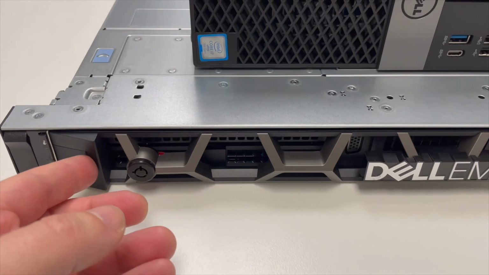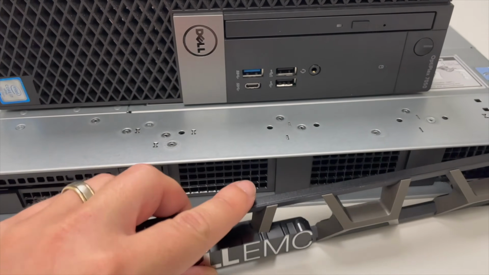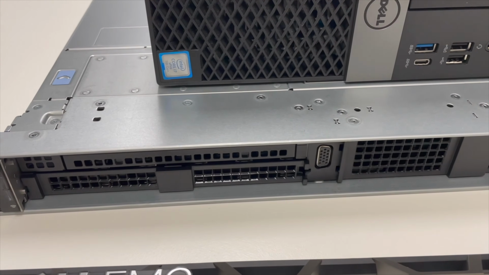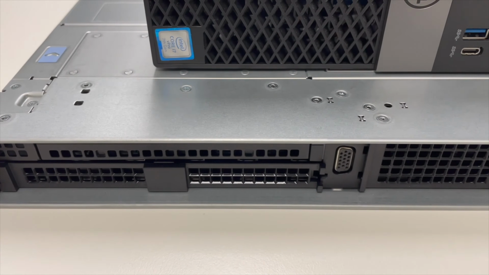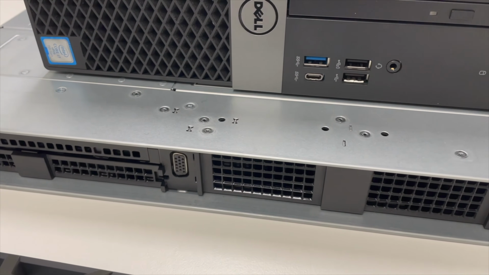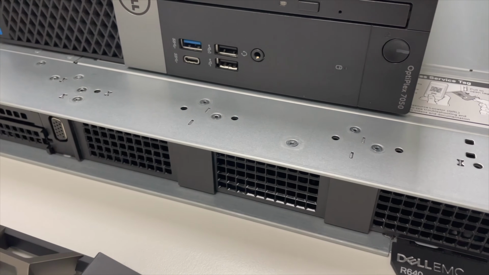Most rack servers or blade servers have a cover. As you can see right here, you can take this cover off, which of course contains the brand being Dell EMC, but other brands will have the same sort of thing. And then you're actually exposed to the front of the server itself. You can see there available slots for additional devices that you may want to stick inside the server itself.